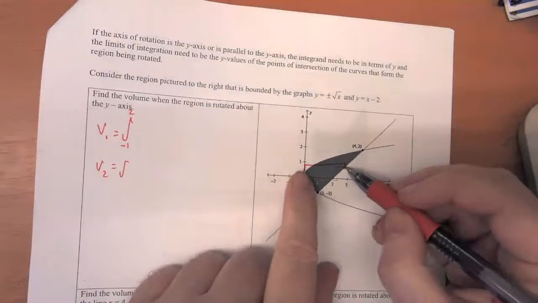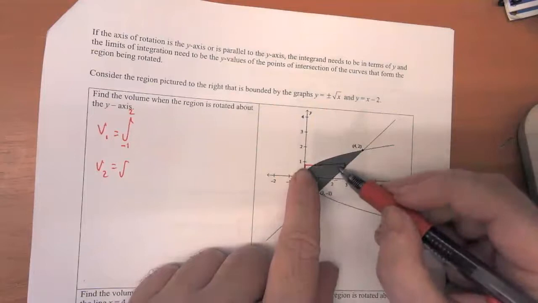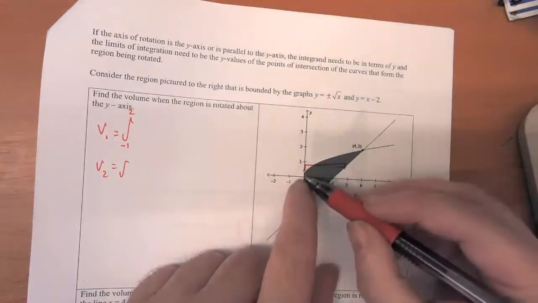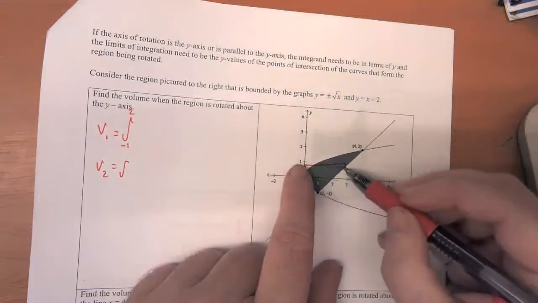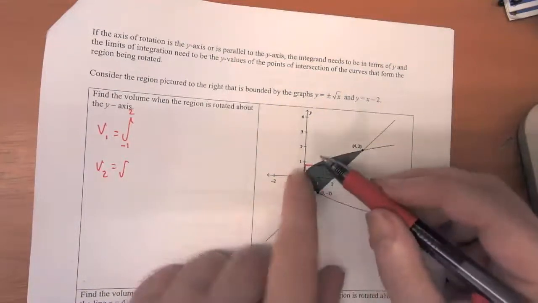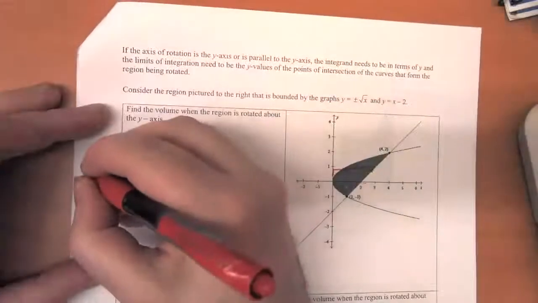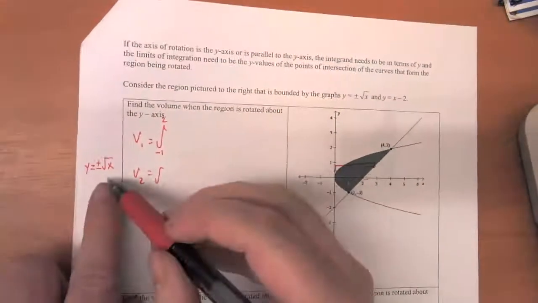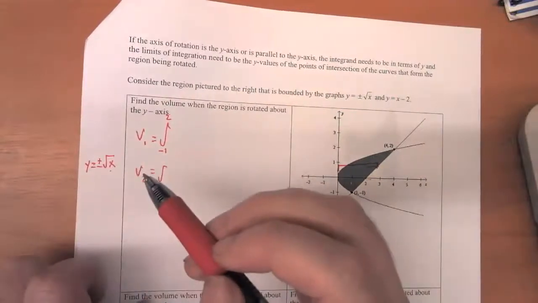Now we've got to think about how long this rectangle is. It's going to be some value of x in terms of y. I'm going to say, okay, it's this high up. This is my y value. I want to know what x value goes along with that. So I need to think about this line, y is equal to plus or minus the square root of x. And I need to solve this so that I can get values of x in terms of y.